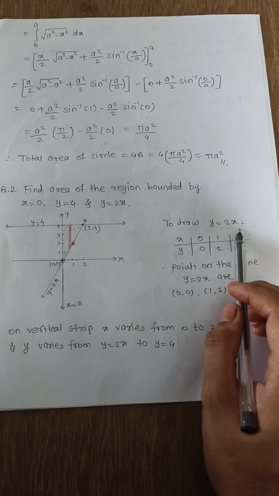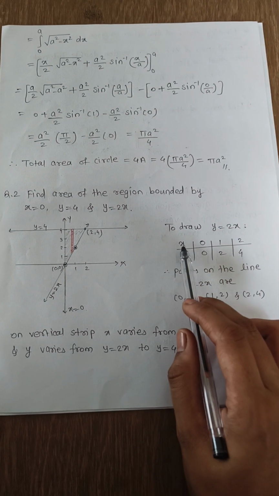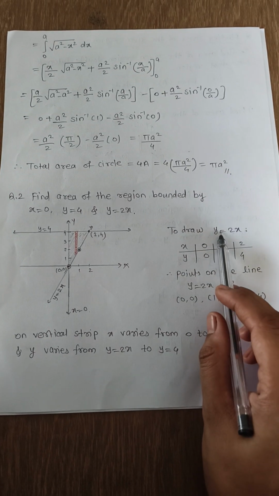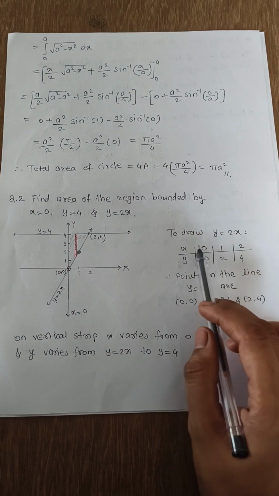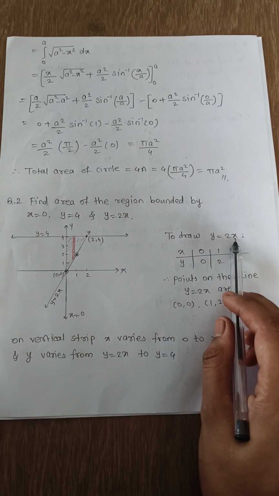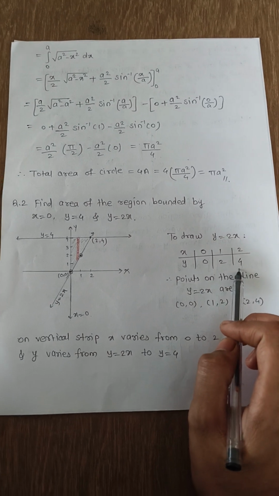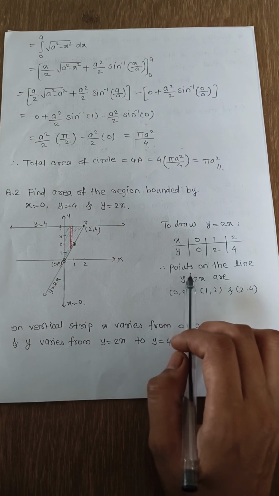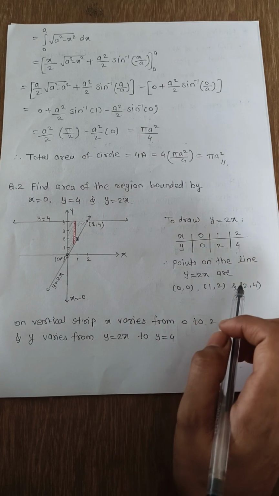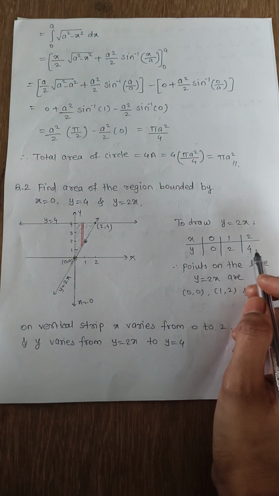To draw this line y equal to 2x, we will prepare a simple table of x and y. Take some values for x and calculate the corresponding values of y using this equation. If you put x equal to 0, y will be 0. If you take the next point, x equal to 1, y will be 2. And if you take x equal to 2, y will be 4. So these 3 points, that is 0, 0, 1, 2 and 2, 4, are enough to draw this line. You can also take some more points if you want.